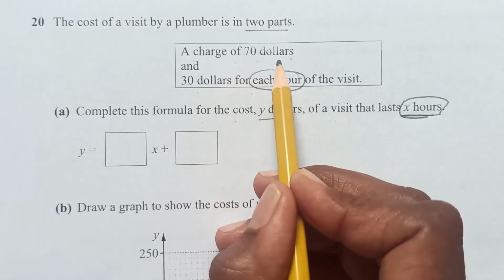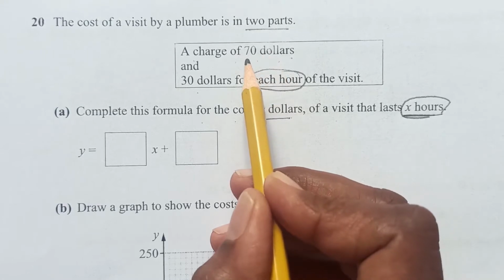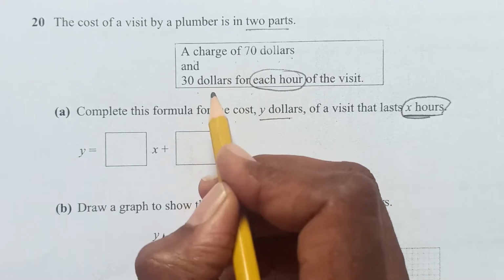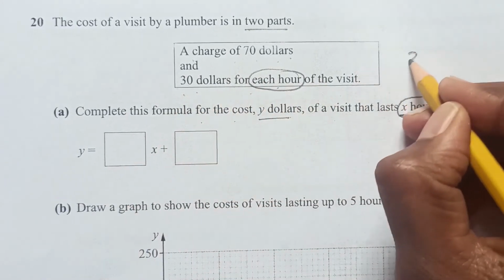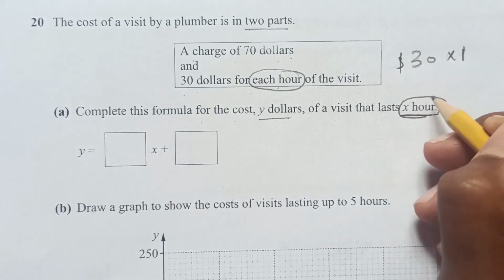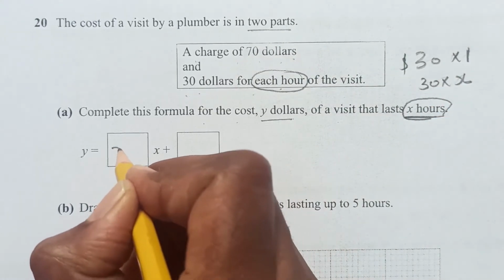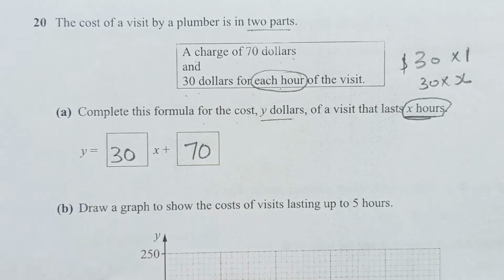A charge of $70. So $70 the plumber is definitely taking, right? It doesn't matter how many hours he is working, that is the fixed charge. So $30 for each hour. So $30 is for 1 hour, right? So we are looking for x hours. So that means 30 times x, right? So x is already given, so we are going to write down 30 here plus 70, the fixed charge that he is taking. So that's it, that's done.